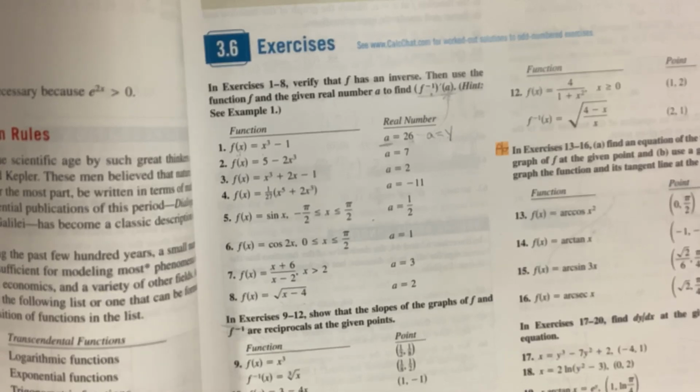Other than that, most of them are going to be the trig rule questions. All right, I'll be at school, so if you have any questions, feel free to shoot me an email.